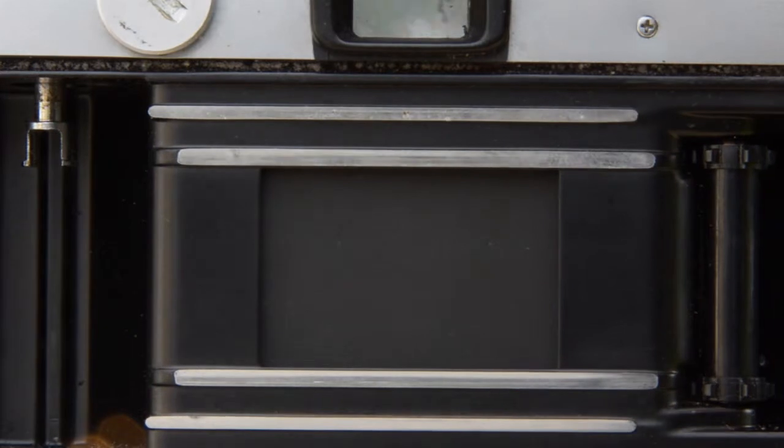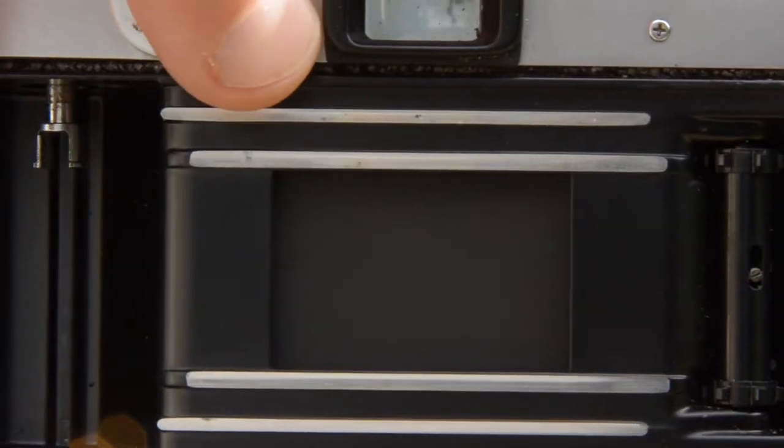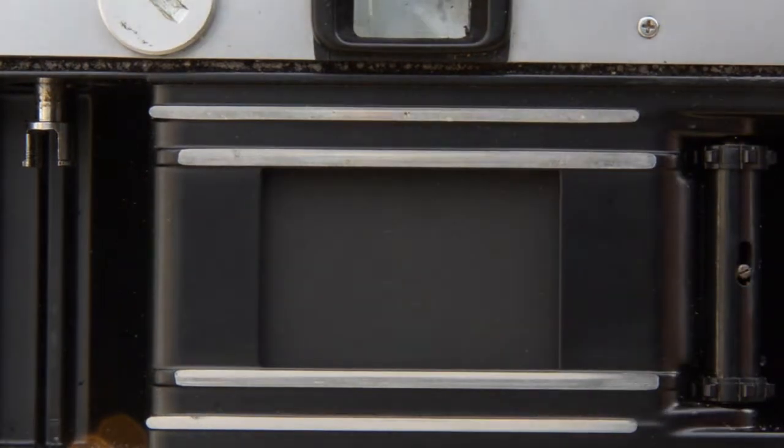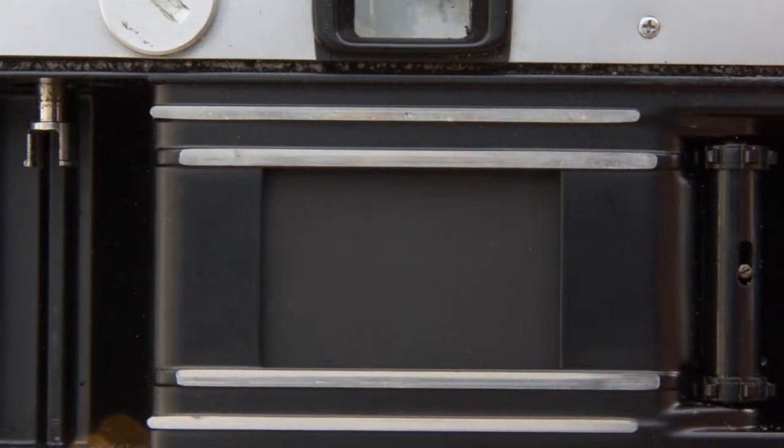Here's an example then of a wide aperture and fast shutter speed in action. Watch carefully, blink and you'll miss it. In case you missed it, let's do that again.